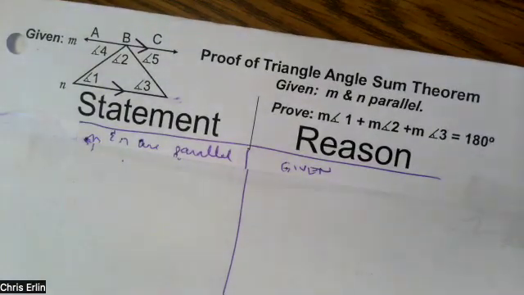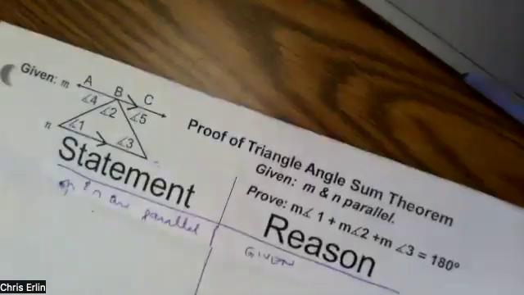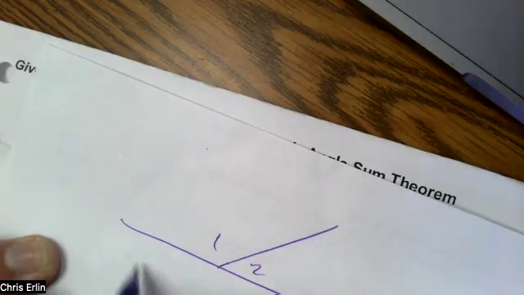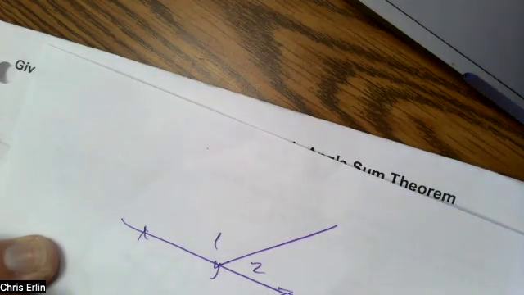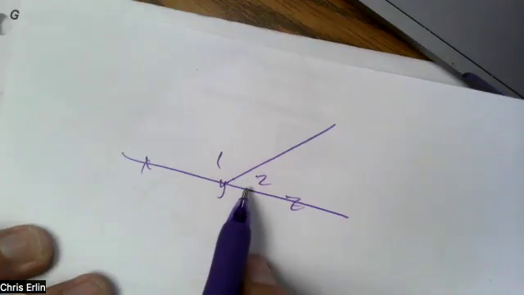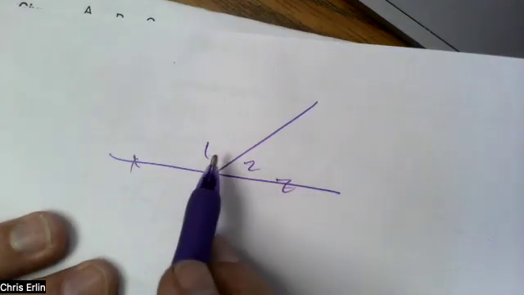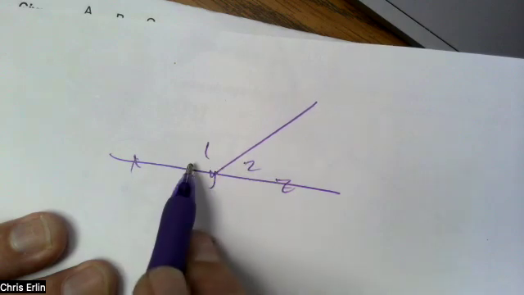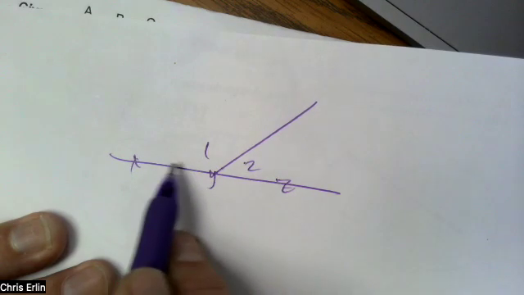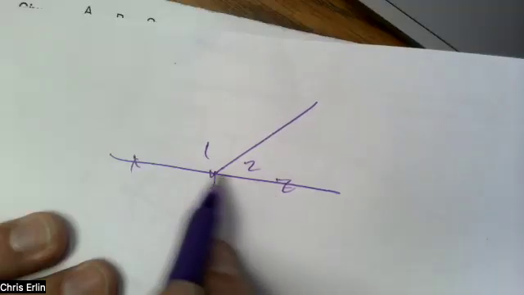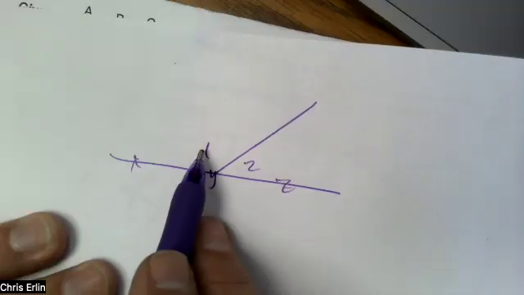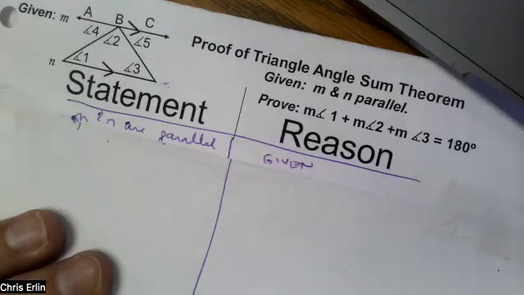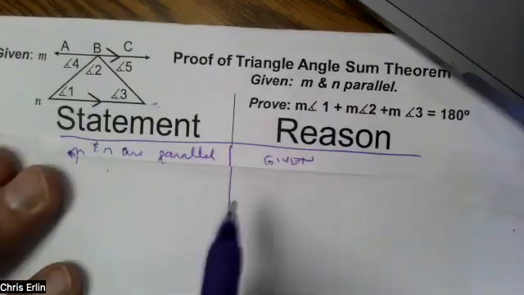What we said is that if 1 and 2 are a linear pair given, we could say that angle 1 plus angle 2 makes angle XYZ, angle addition postulate. And XYZ is a straight angle. It equals 180. Therefore, measure of 1 plus measure of 2 adds up to 180. That was the broad strokes of this. Let's do the same thing here.